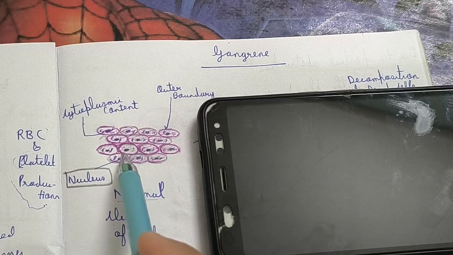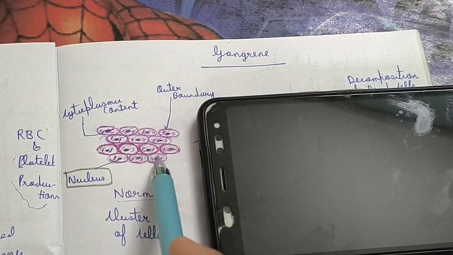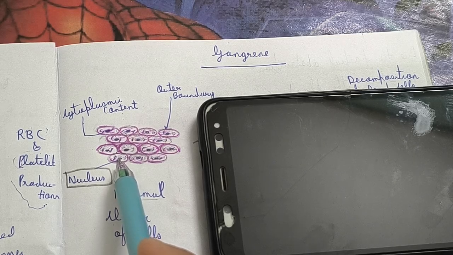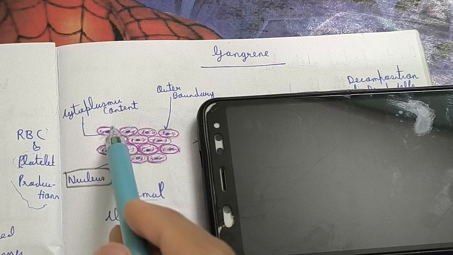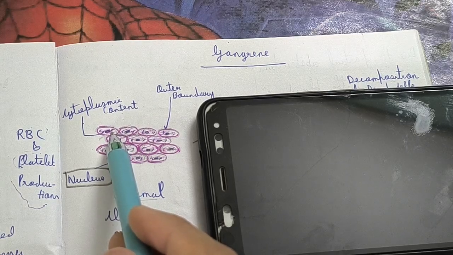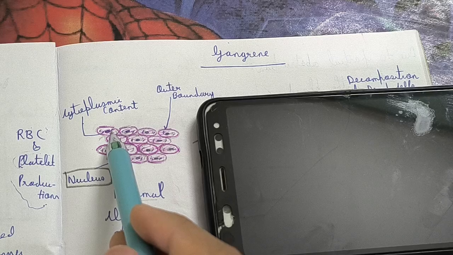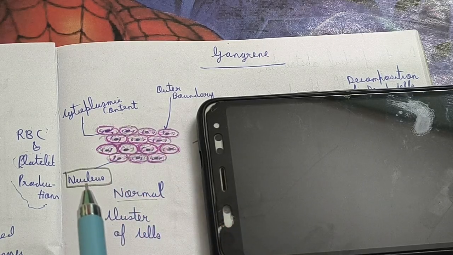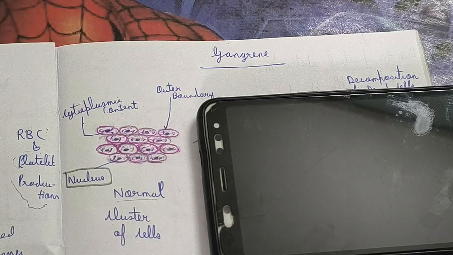Here you can see that in each of the cells, a nucleus is present, the nuclear content is well developed, and the cytoplasm is well developed, cytoplasmic content is there, and the outer boundary is also there. So this is a normal tissue or a normal cluster of cells.